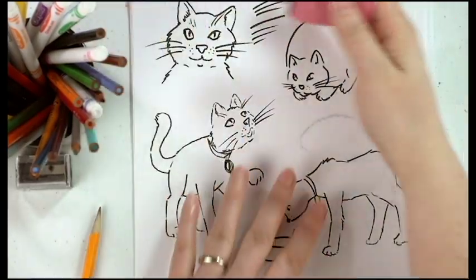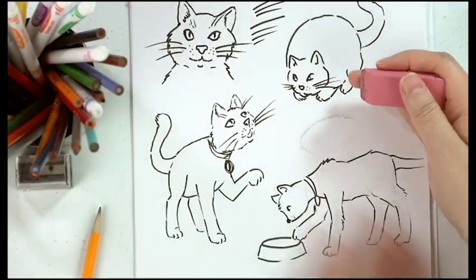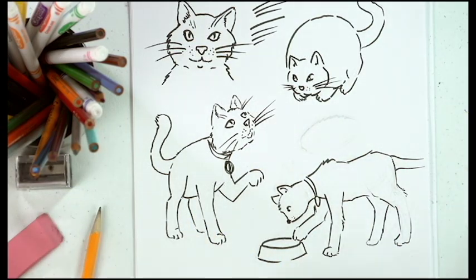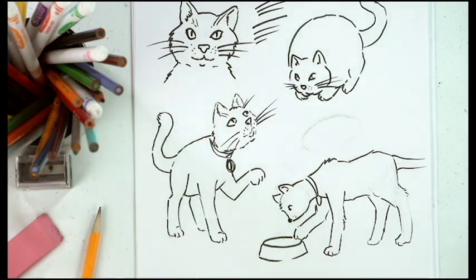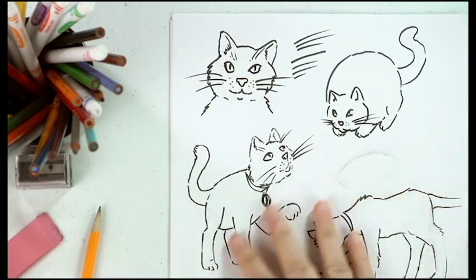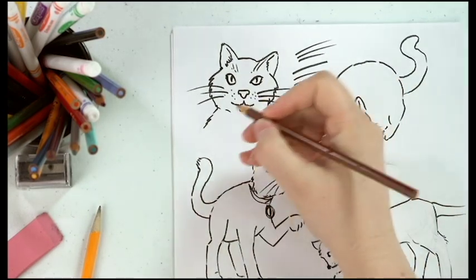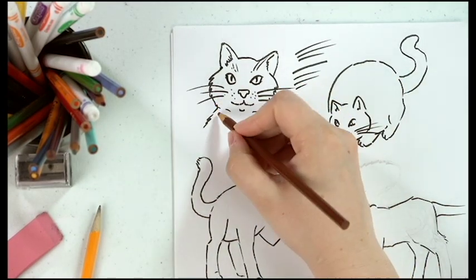And I'm not too worried that I've got a few details in there. Okay. Erasing also makes your studio a very messy spot. Okay, so if I'm going to color now, I've got all these colors.